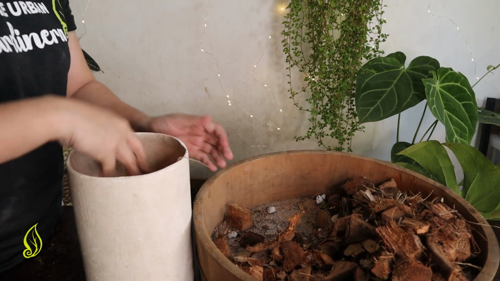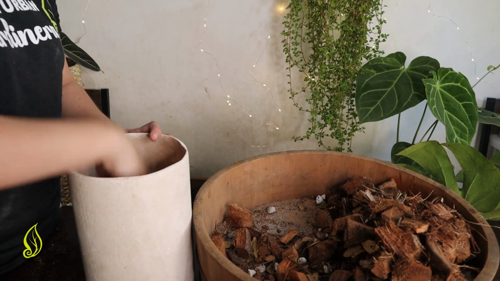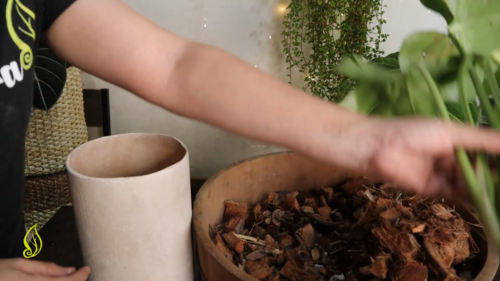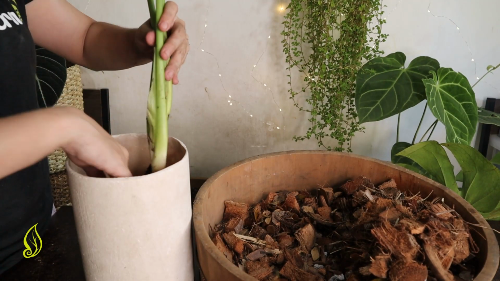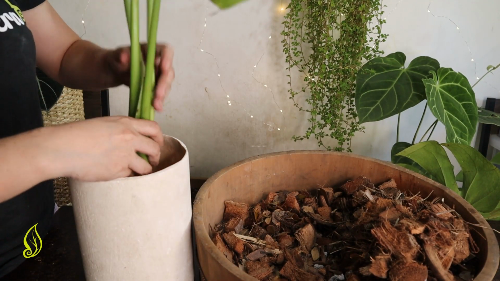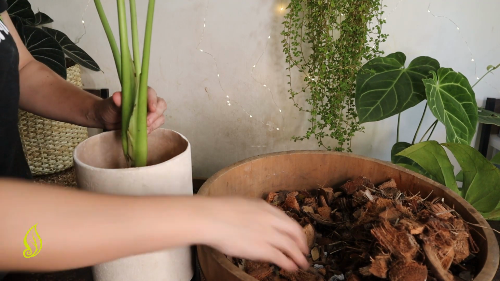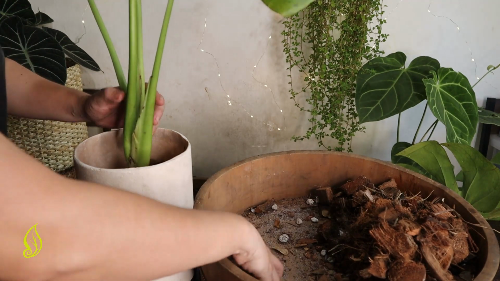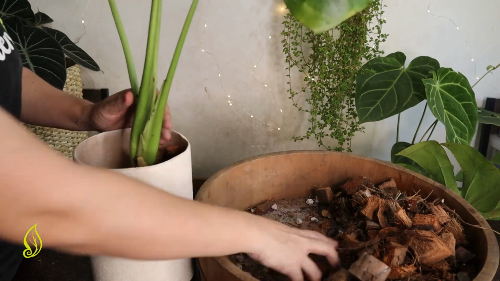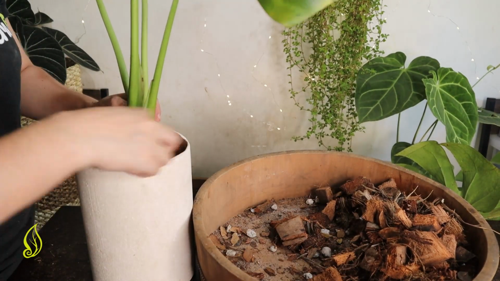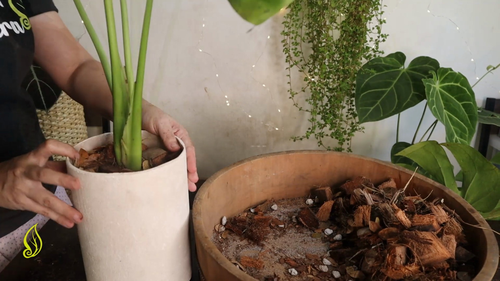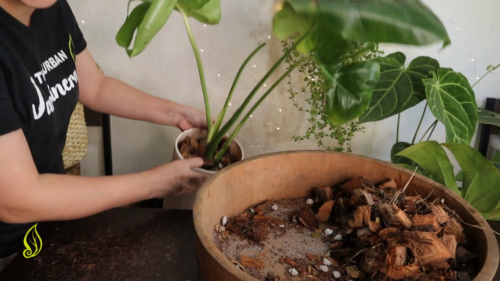So again, just do the same thing. Let's just secure the plant, guys, using your hands and just slowly backfill. Ta-da! We have our second pot.